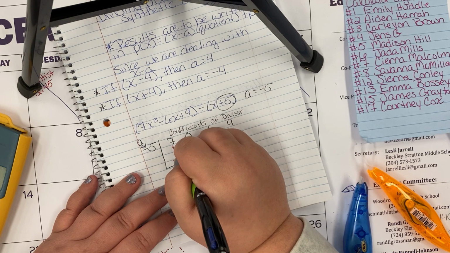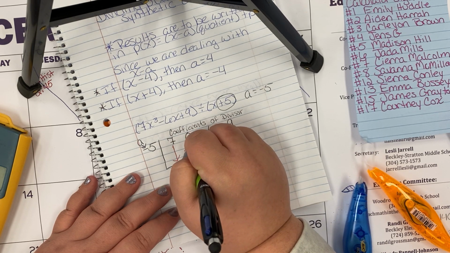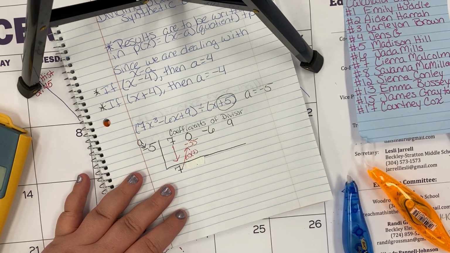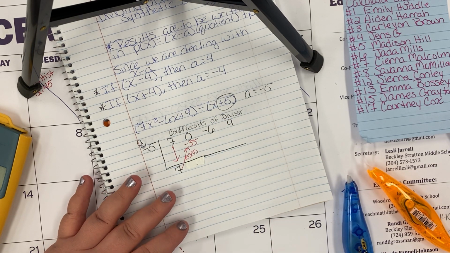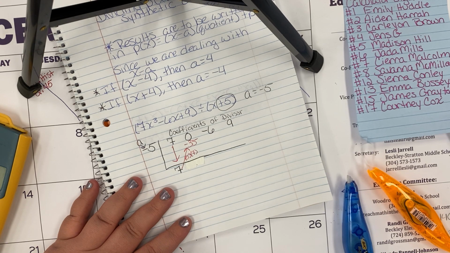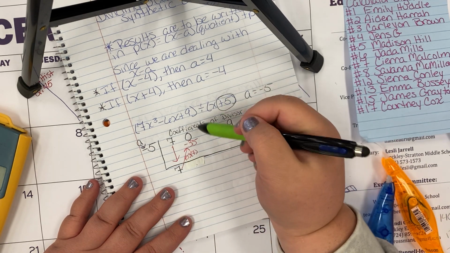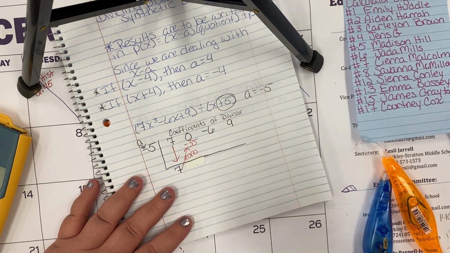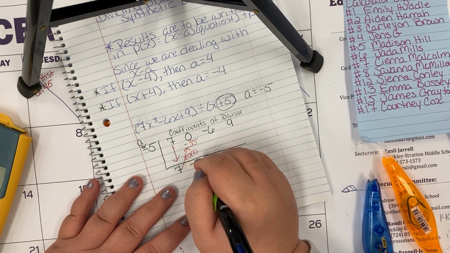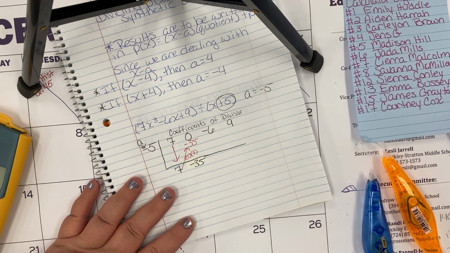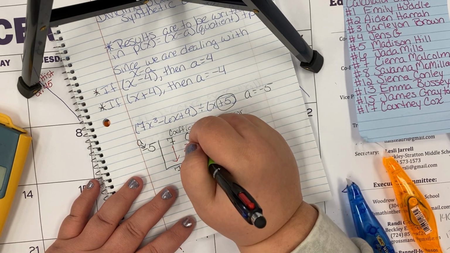So this line was negative 5 times 7 to give me that negative 35. We then are going to subtract that. So 0 minus 35 is going to give me negative 35 down here. So we're going to drop that down.